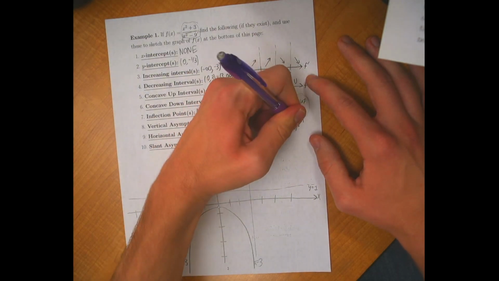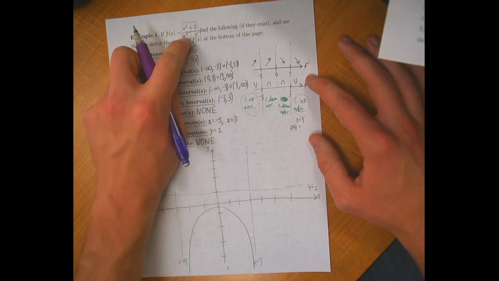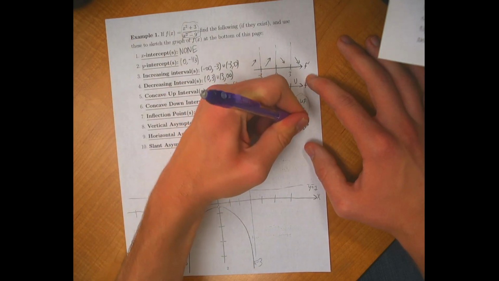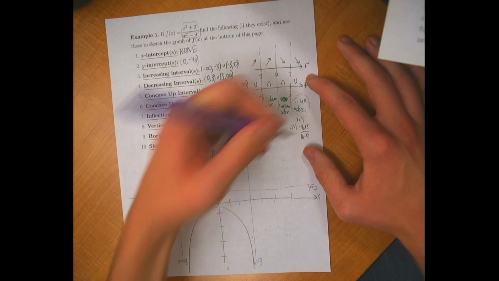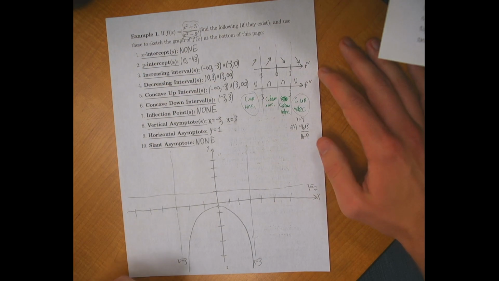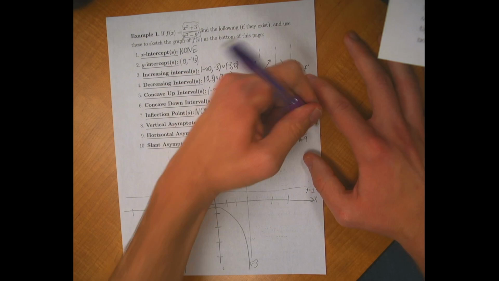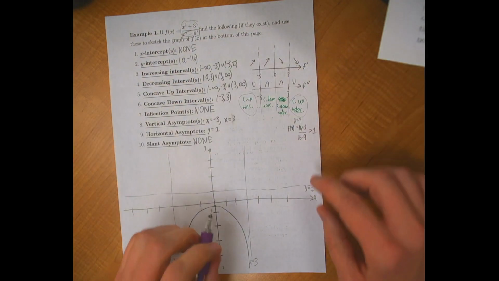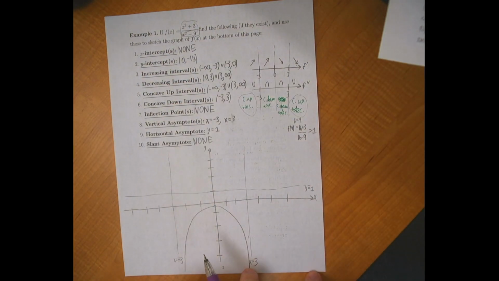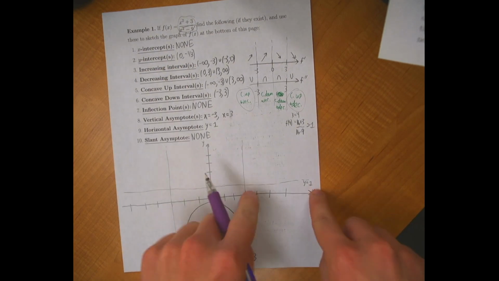So if we plug in 4, we have 16 plus 3 over 16 minus 9. Is this going to be greater than or less than 1? Greater than 1, right? So that means our graph, from 3 to infinity, is going to be above y = 1.